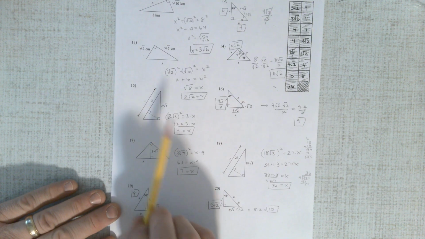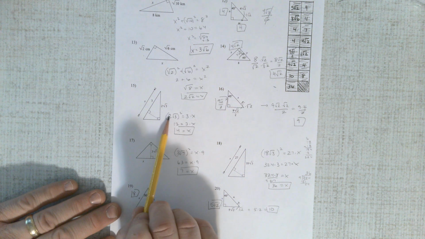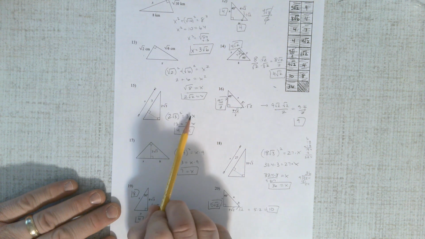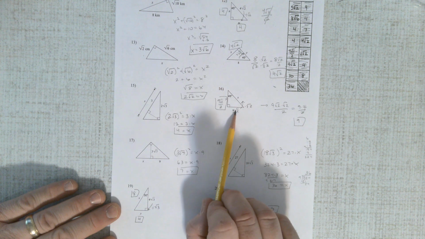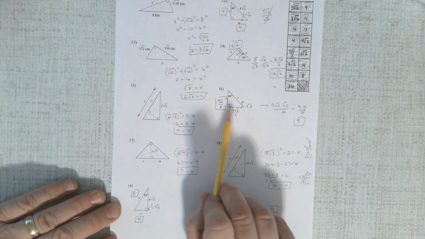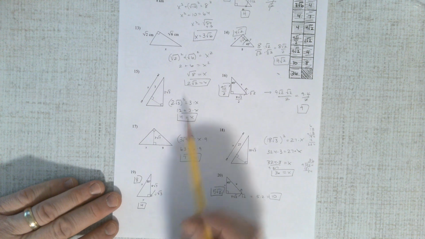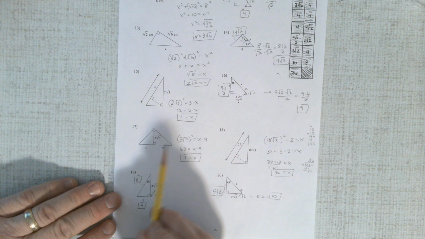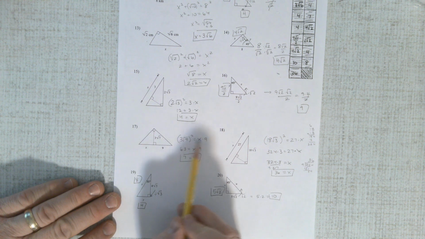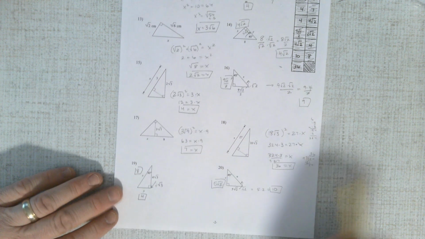Again, a side, we have this squared is equal to this times this. Times this by root 2. Very simple to get to there, and the legs are the same. Here we have an altitude, but one of the sides is missing. We have this squared is equal to these two multiplied together. You can see the work there.